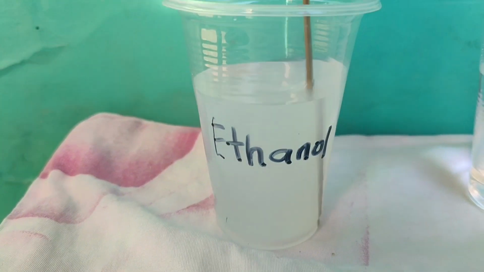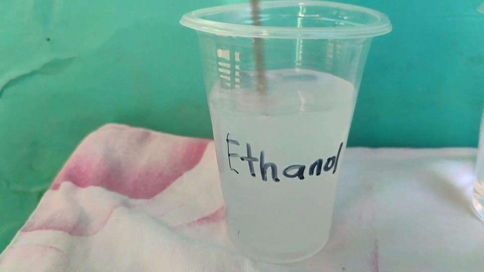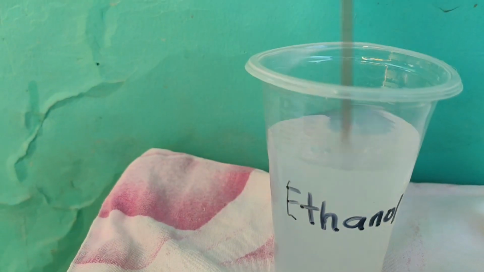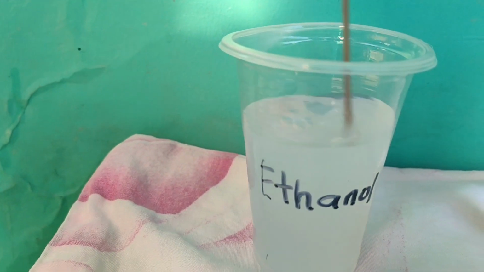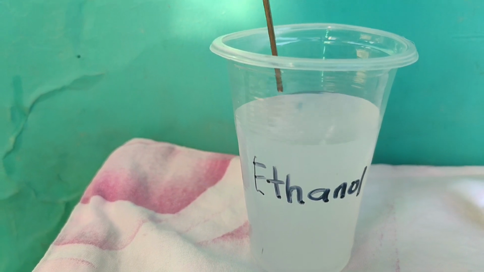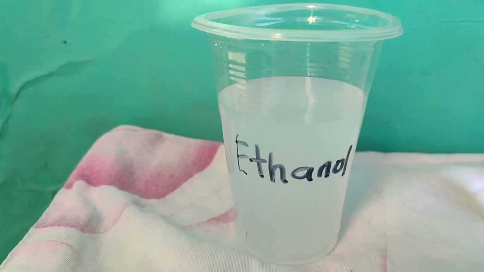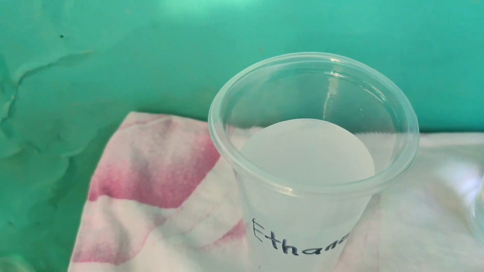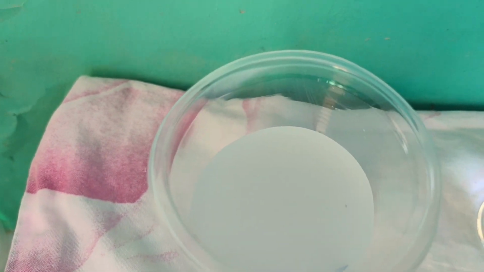I'm using a stick for mixing. As we can see here, the color changes and it's more foggy.